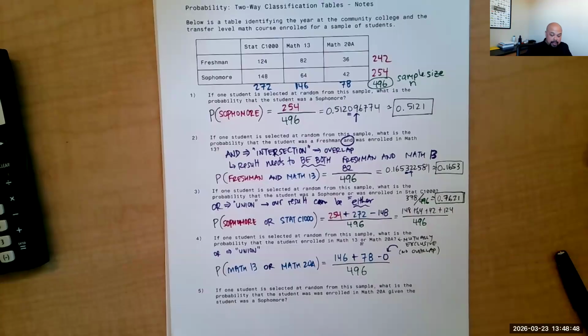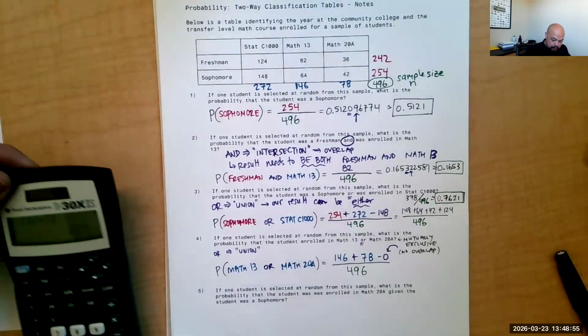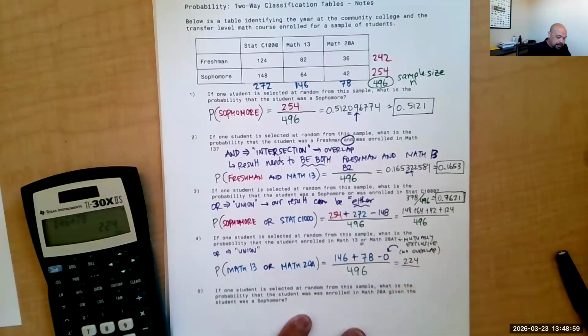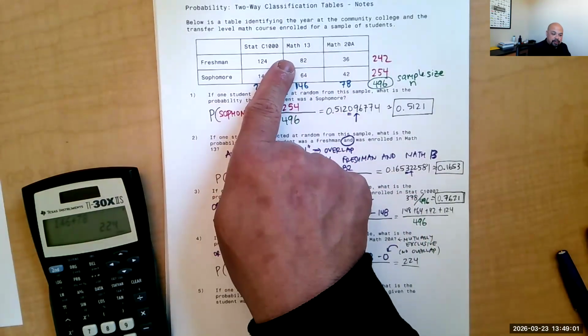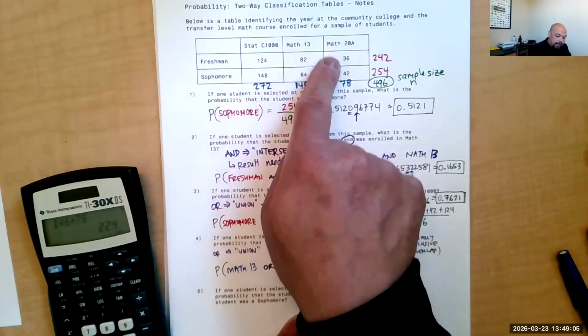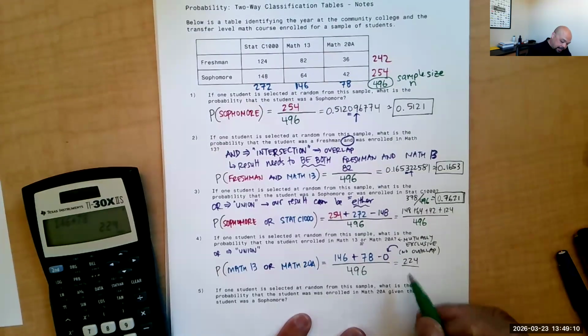There's nothing to take away because they're all separated. And so we do that calculation, 146 plus 78, we get 224. And that's where I would mention again, if we were to do this freehand, without that formula, take those values from Math 13, those from 20A, and we get that total 224. Still taking out of the entire group, 496.